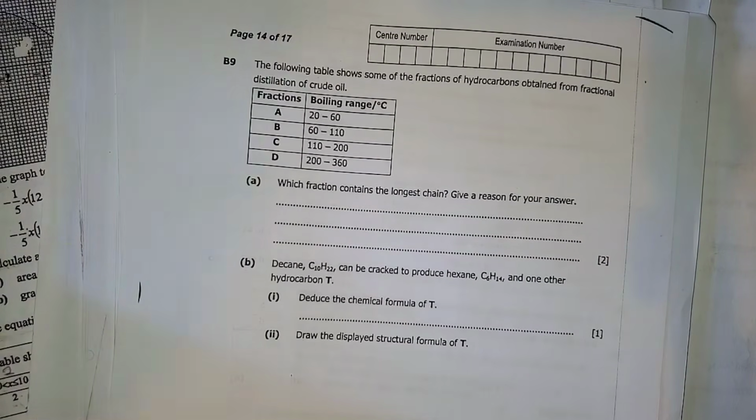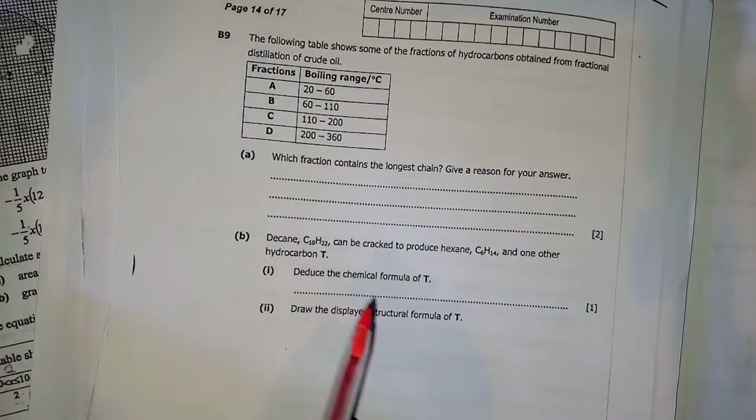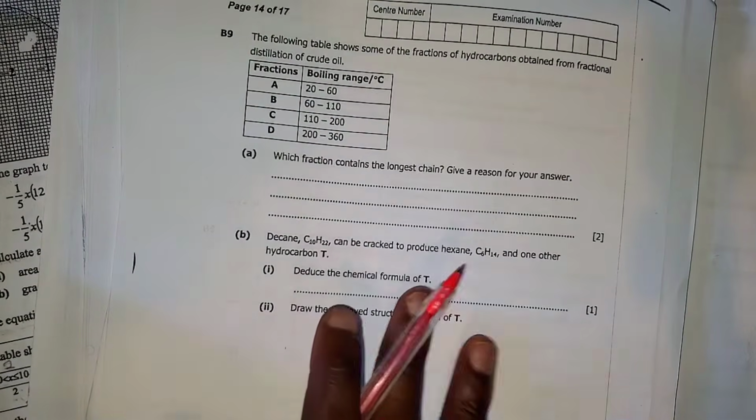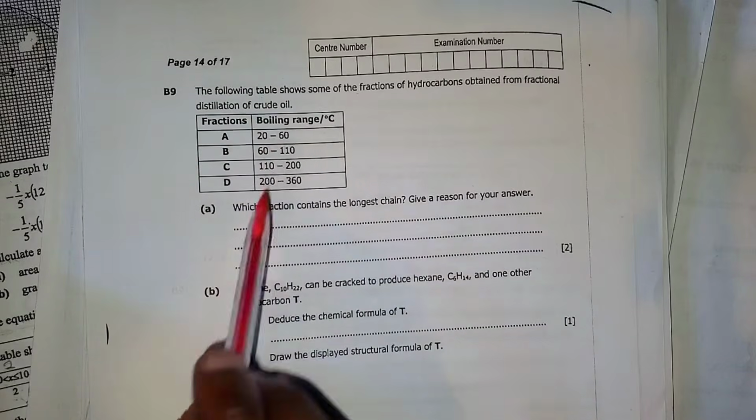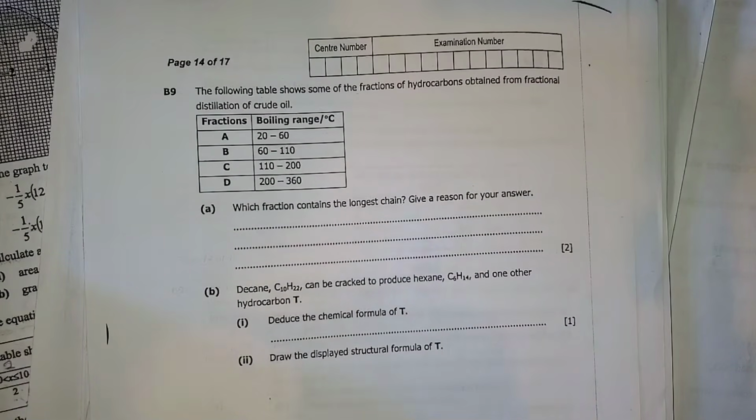So the last question, B9, the question reads, the following table shows some of the fractions of hydrocarbons obtained from fractional distillation of crude oil. Of crude oil.